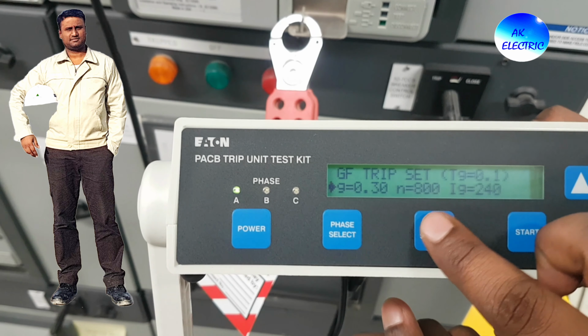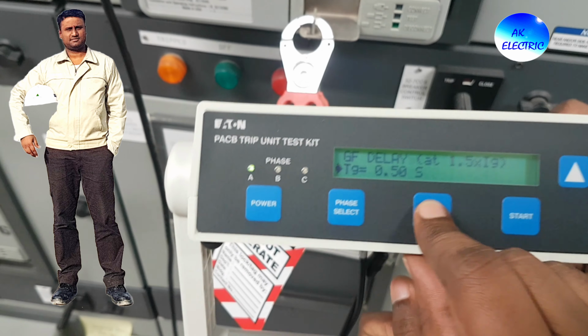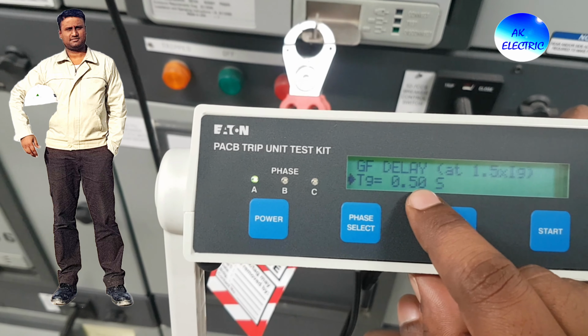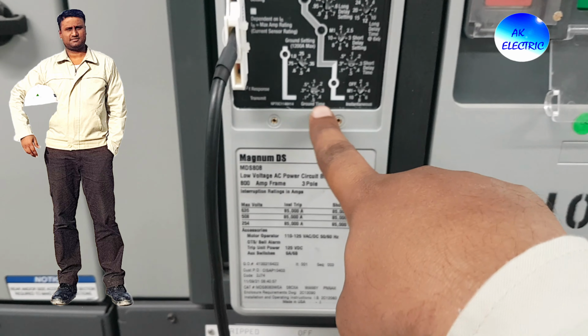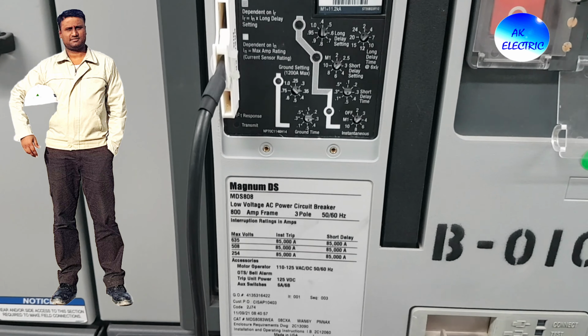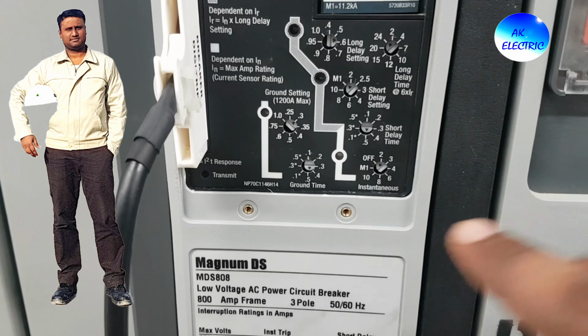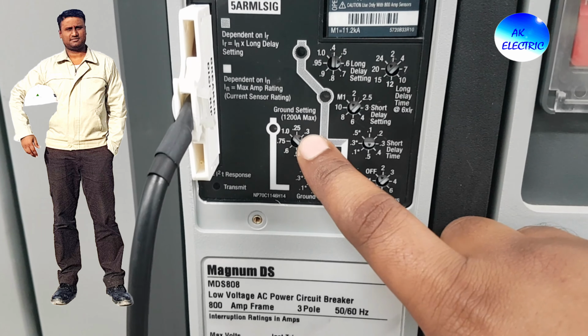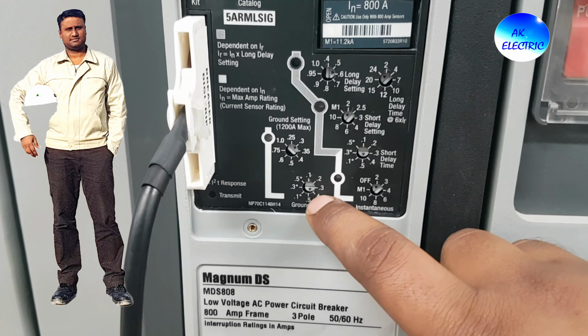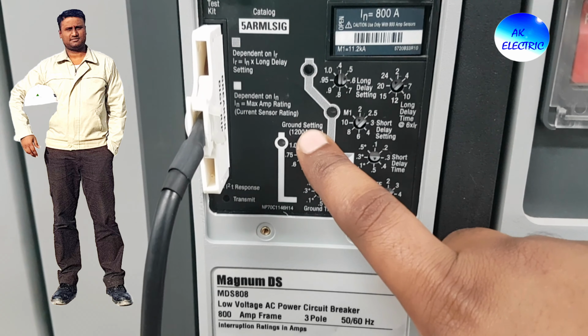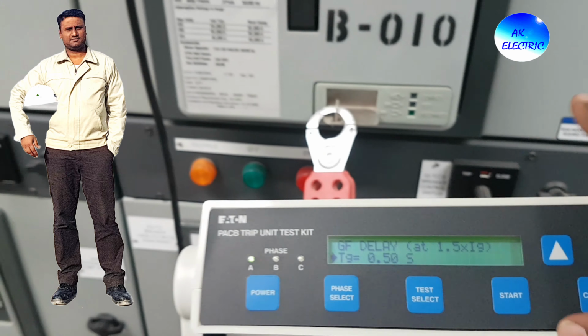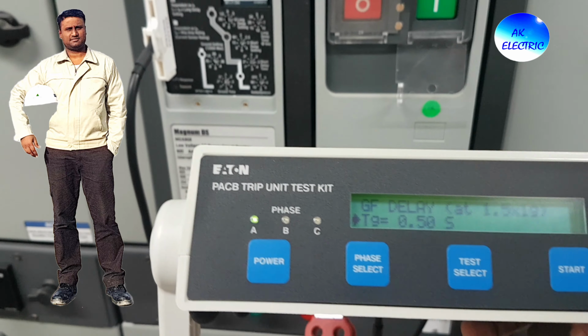Now for timing we have to press this one. So 0.5 seconds. Already we set here 0.5, correct? So ground fault we set 0.3 and 0.5 seconds, 0.3 into 1200. So now here we can start.